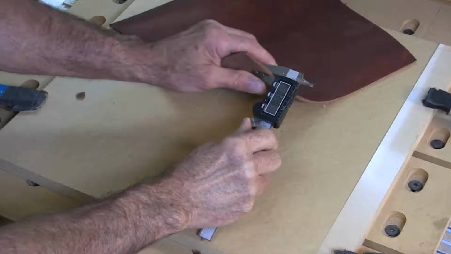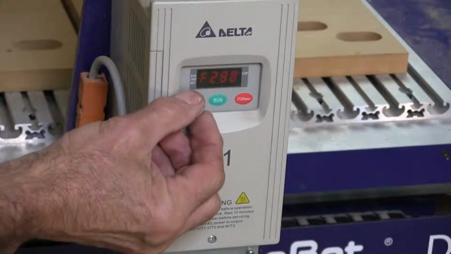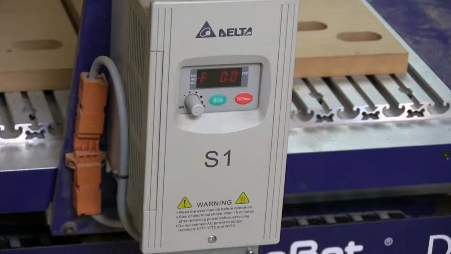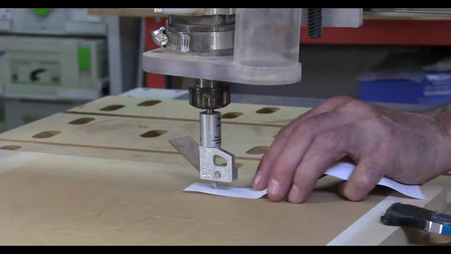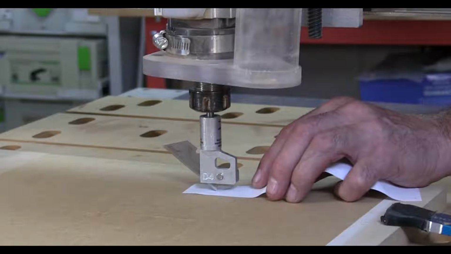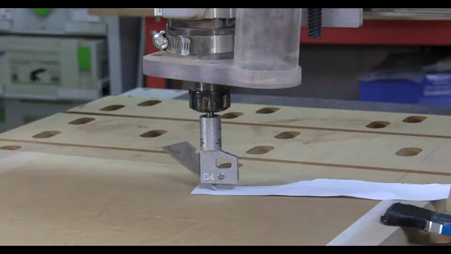Carefully measure the thickness of your leather. Digital calipers are great for this. Turn your spindle or router off. Zero the drag knife to the new spoil board using paper as a feeler gauge. Lower the Z in tiny increments until the paper just drags under the knife.